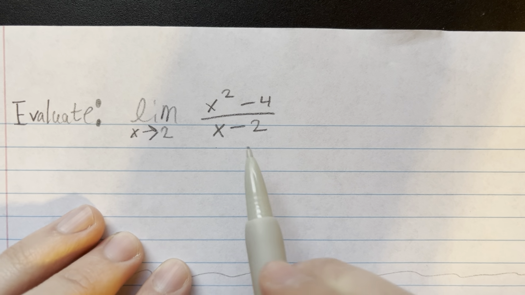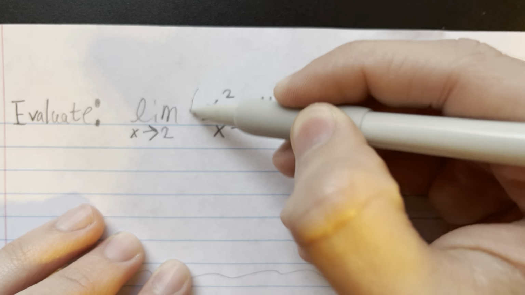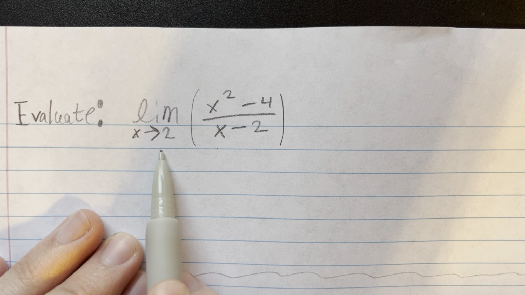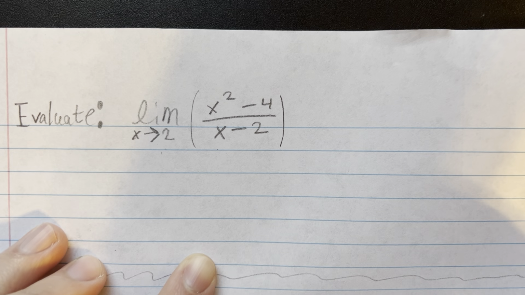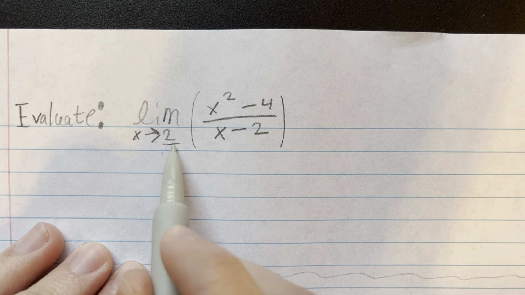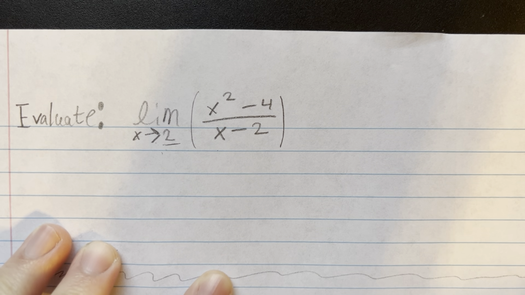We're told to evaluate this limit here of this function, right, as x approaches 2. So the first thing I always do when evaluating limits is just try to plug in this input value to our function, right?